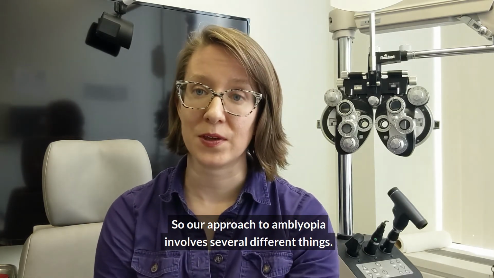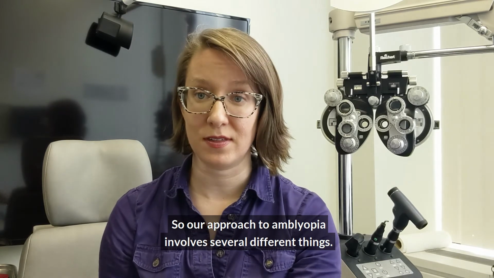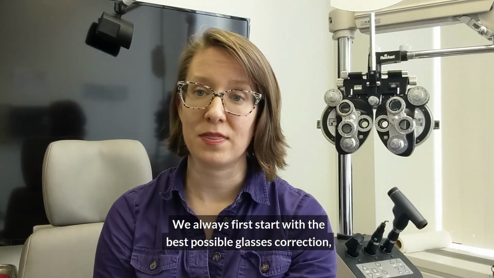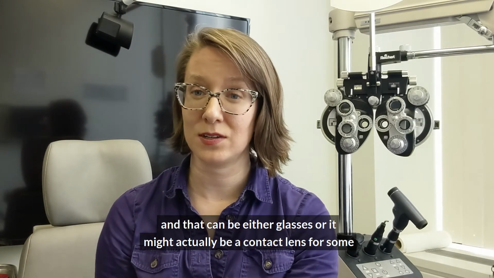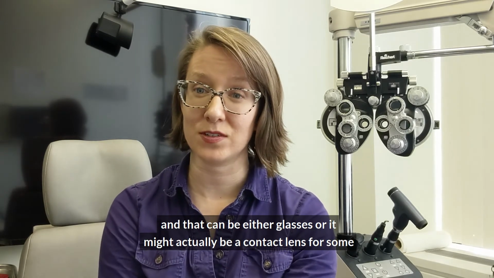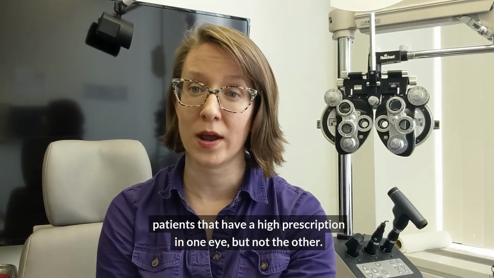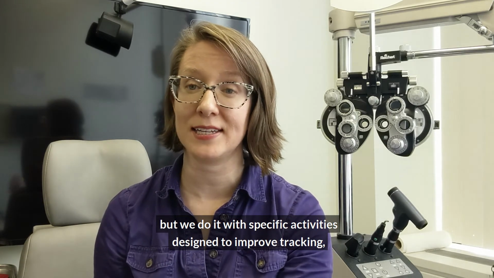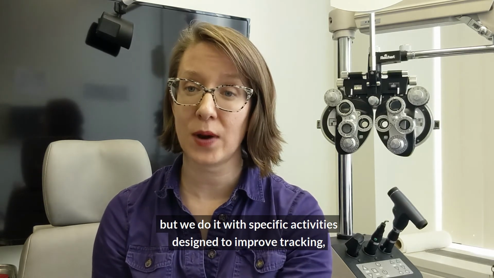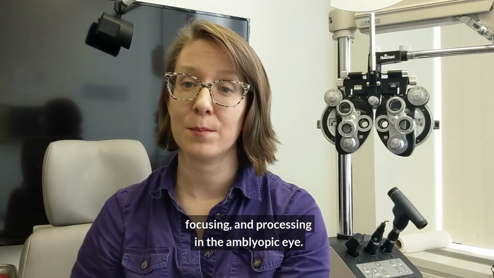So our approach to amblyopia involves several different things. We always first start with the best possible glasses correction. And that can be either glasses or it might actually be a contact lens for some patients that have a high prescription in one eye, but not the other. We then do incorporate some patching, but we do it with specific activities designed to improve tracking, focusing, and processing in the amblyopic eye.